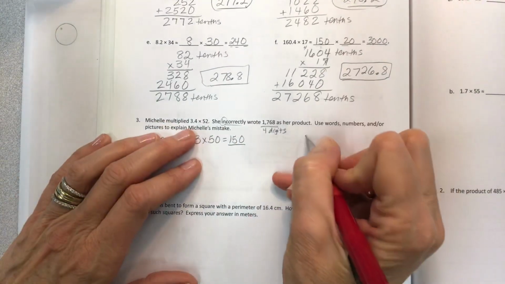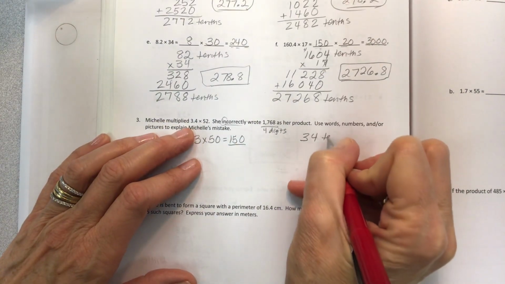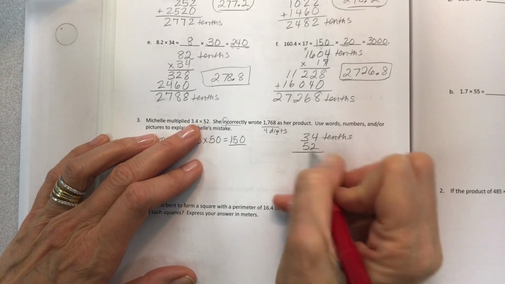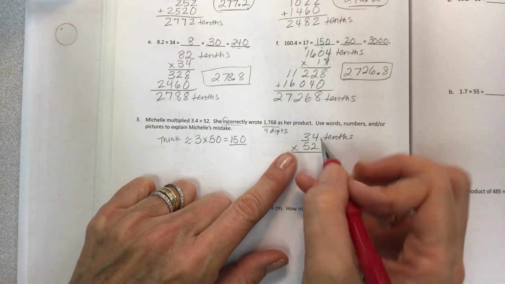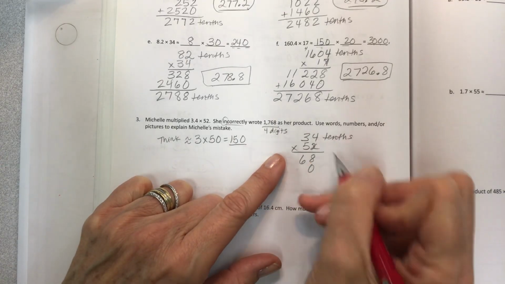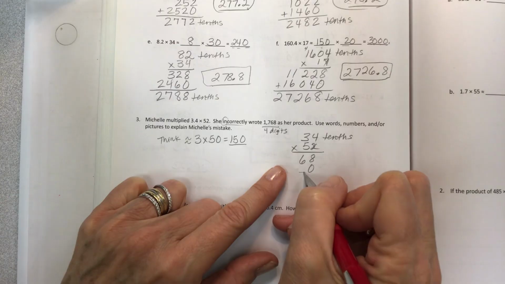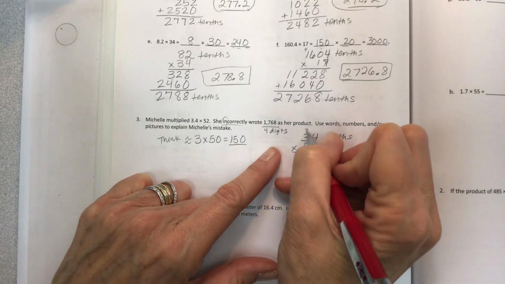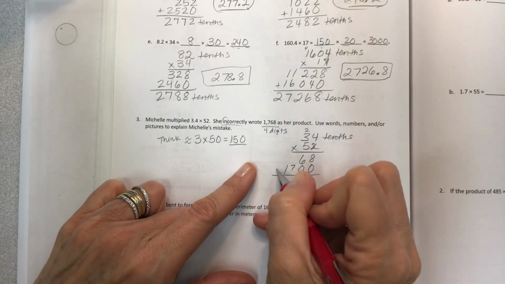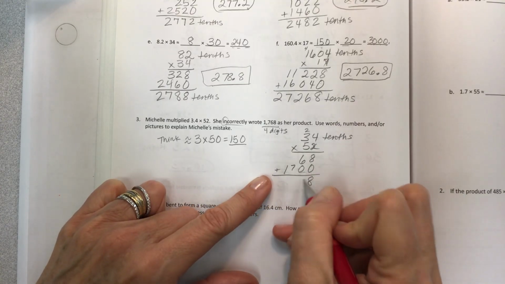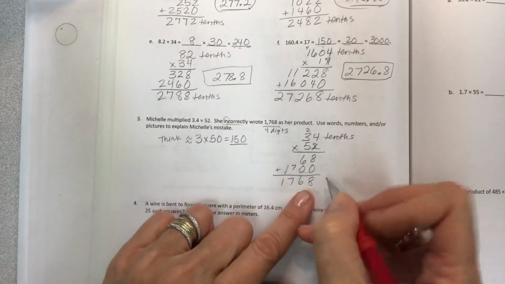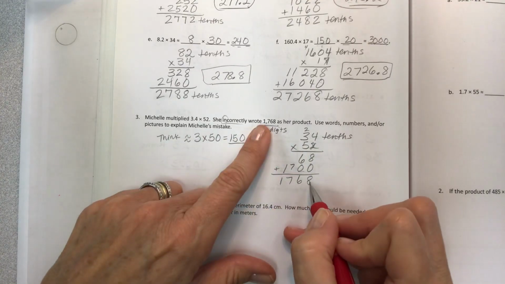So let's do the work with our 34 tenths. We'll use our unit form just like we have been. Show the standard algorithm. 2 times 4, 8. 2 times 3 is 6. Hold the spot for the ones because we're done with that. We're moving on to tens. 5 times 4 is 20. 5 times 3 is 15. Plus 2, 17. Partial products. Add them up. We get the 1768, and here's where she left it.